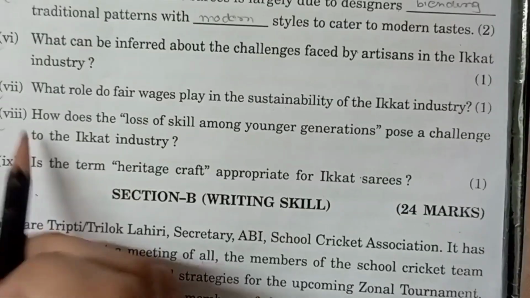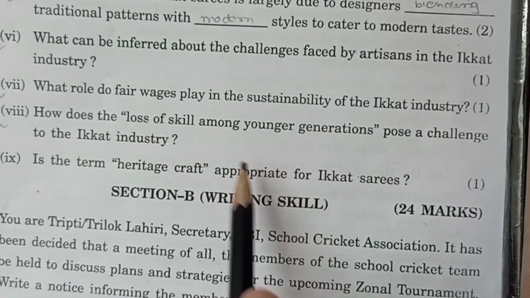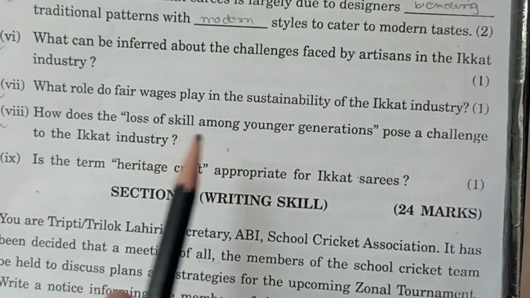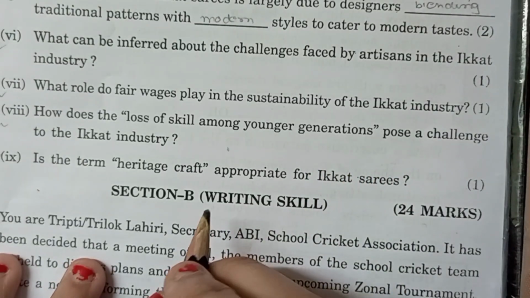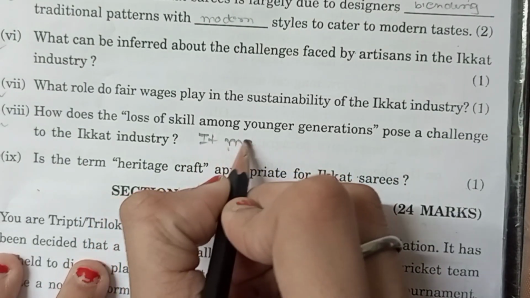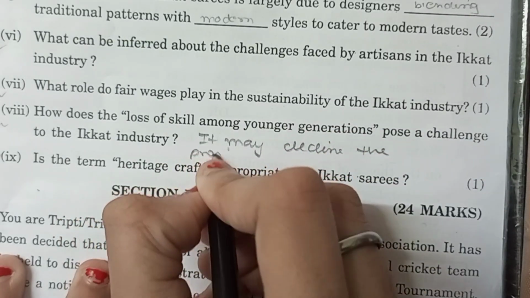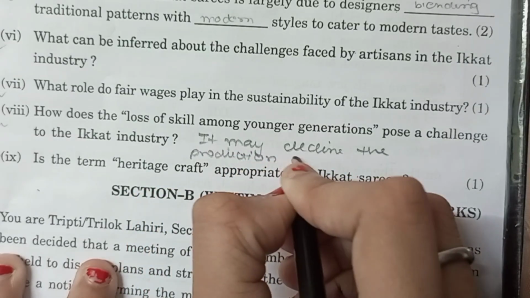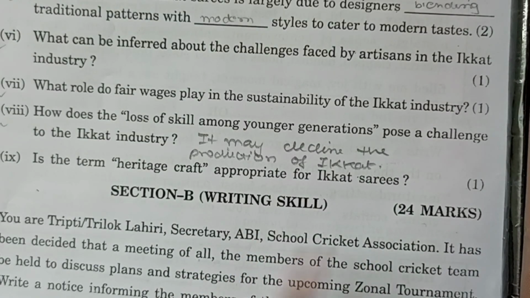Now the next one. How does the loss of skill among younger generations pose a challenge to the ikat industry? So the direct answer to this question is not given in the paragraph. You can write that the loss of skill among younger generations can pose a challenge in that it may decline the production as well as the use of ikat, right? Because if no one would be there to make ikat hand-woven clothes, then it would become very difficult to continue the ikat industry in the future generations.